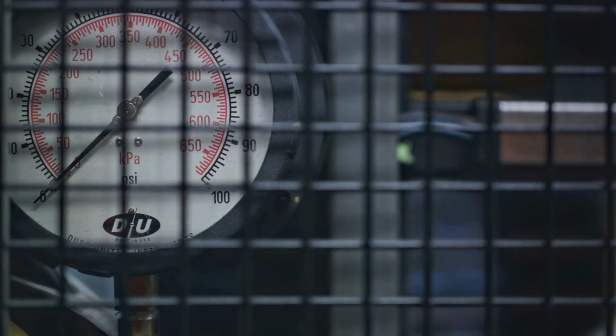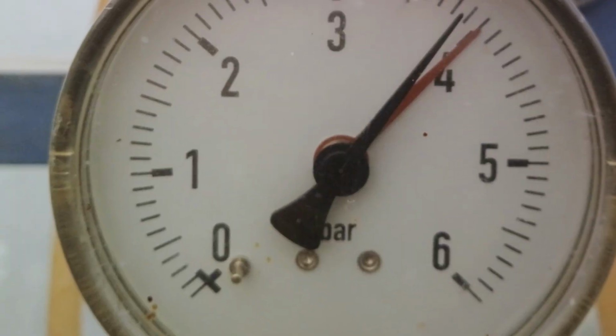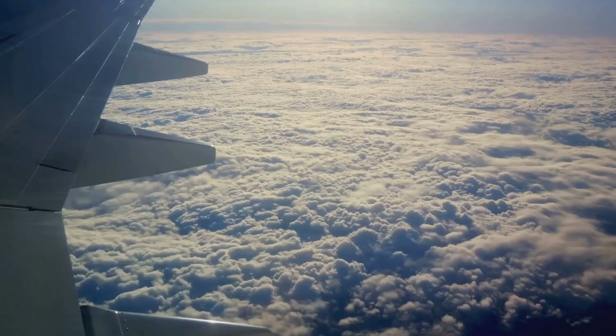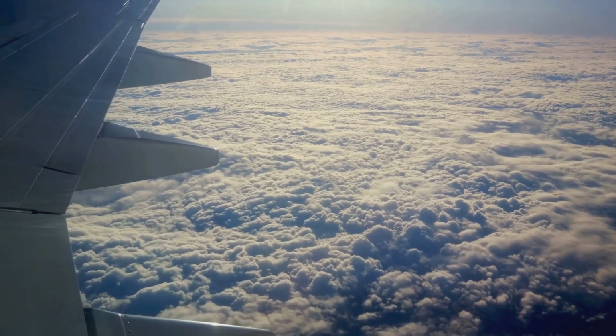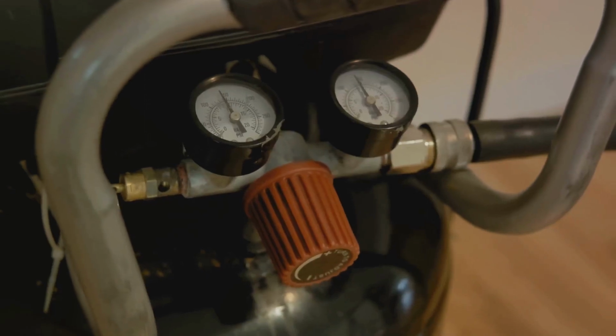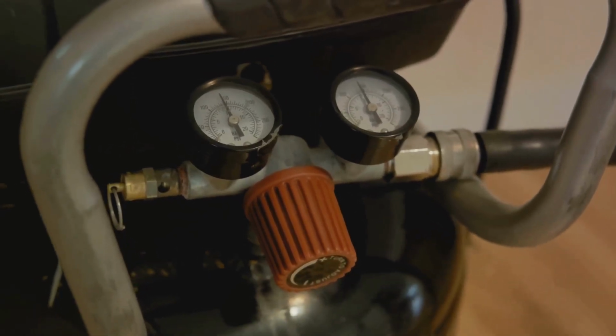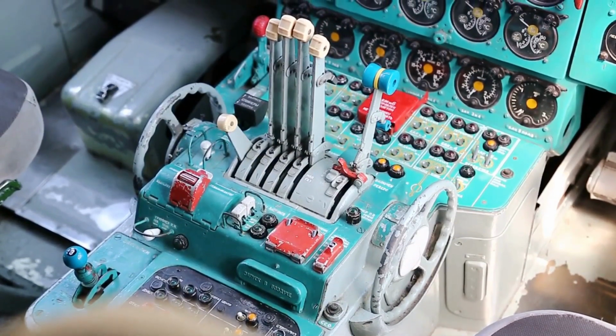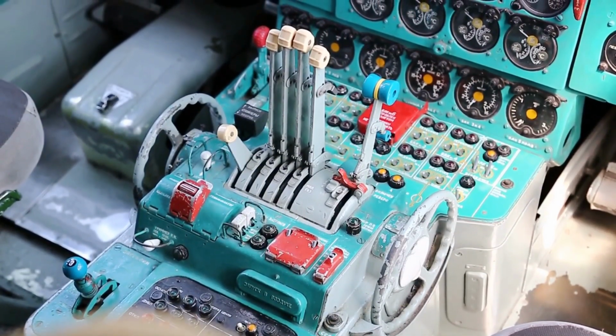Let's begin with understanding static pressure. This is the pressure exerted evenly in all directions at any point in the atmosphere. It's the result of the weight of all the air molecules above that point, pushing downward. As the name suggests, static pressure doesn't involve relative movement of air. It's measured on the surface of an aircraft using a device called a static port.